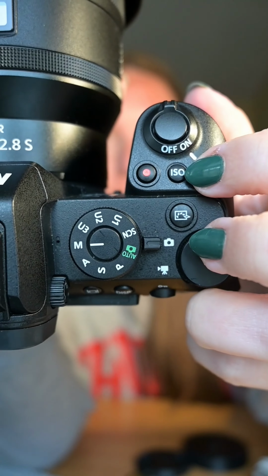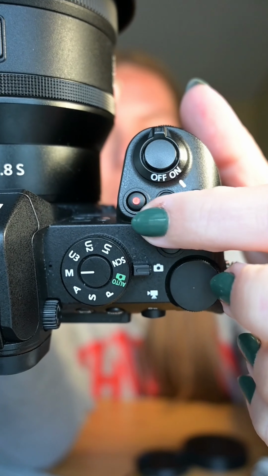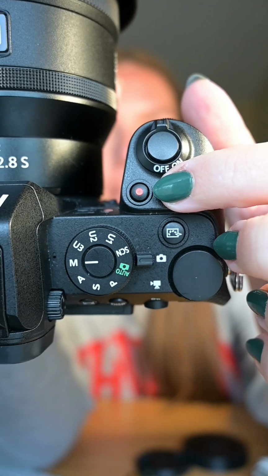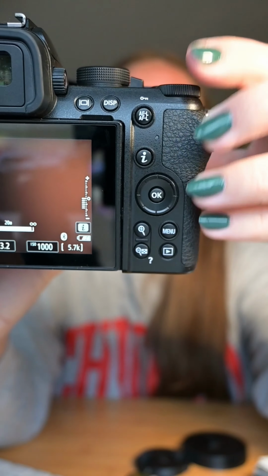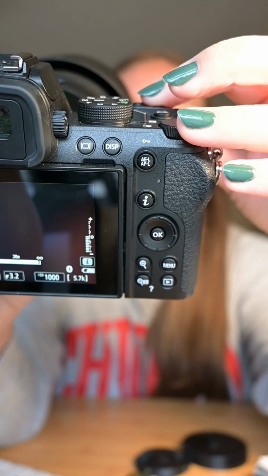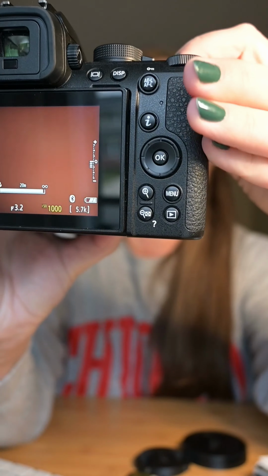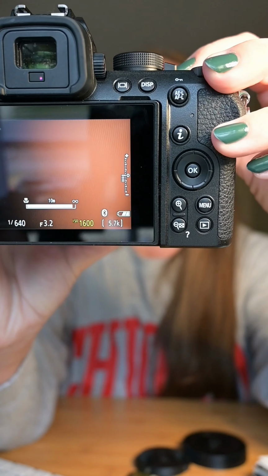Last is our ISO. Now, if you have questions about your camera, this is the place to be, so make sure you're following me. Most cameras will have an ISO button on them somewhere. Mine is right here. Yours might be on the top of your camera. It might be on the back of the camera. But all you have to do is hold down that ISO button and move the rear dial. When you do that, you will change your ISO numbers.